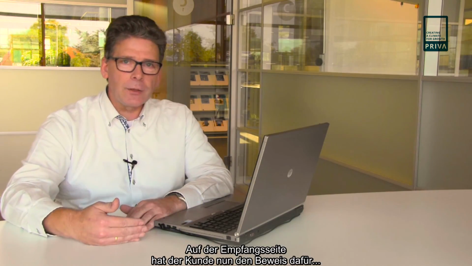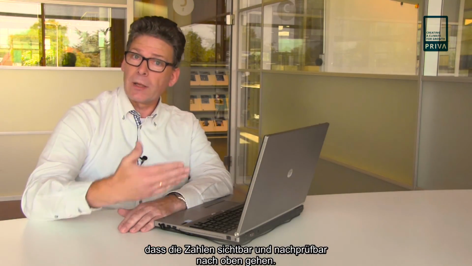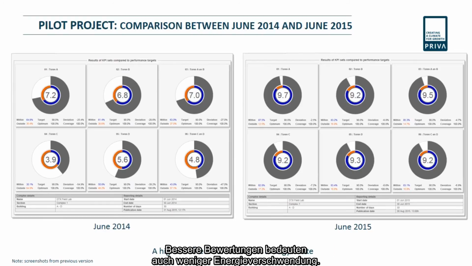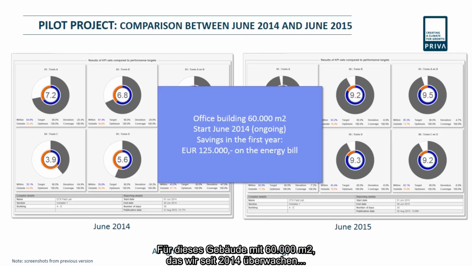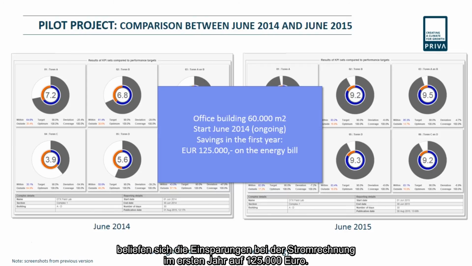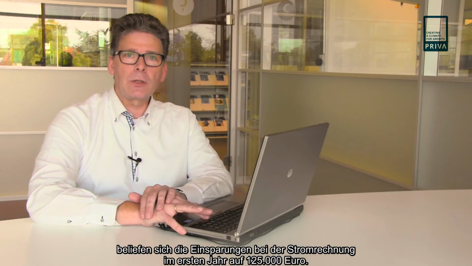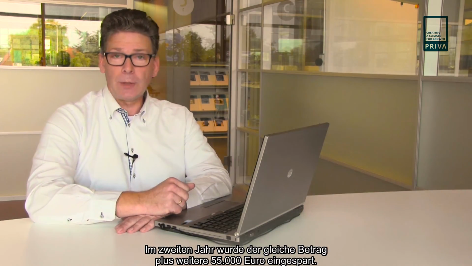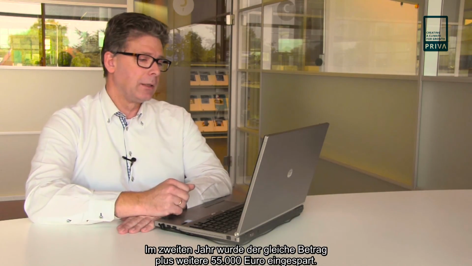And on the receiving end, the customer can see that you have been doing a good job because the numbers went up, and you can prove that the numbers went up. I think this is a very important point for BI Metrics. And again, a high score here means less energy waste. So this is a building of 60,000 square meters. It started in June 2014, still ongoing actually. The savings in the first year were around 125,000 euros on the energy bill, and actually the second year they added another 55,000 euros to that, so it was even higher in the second year.